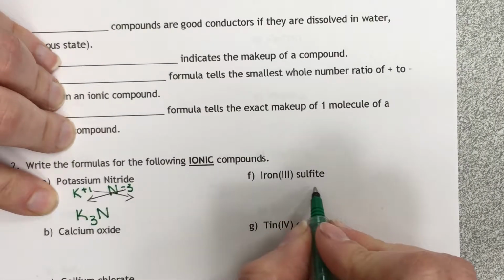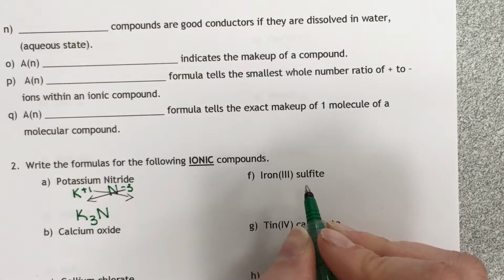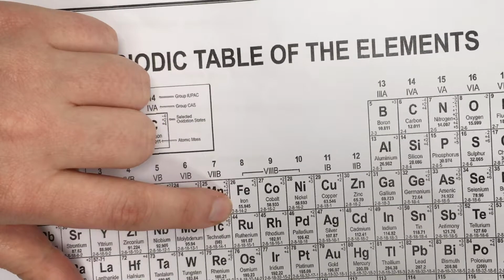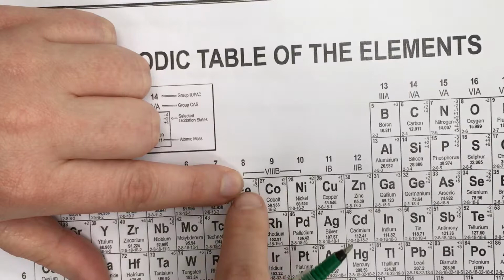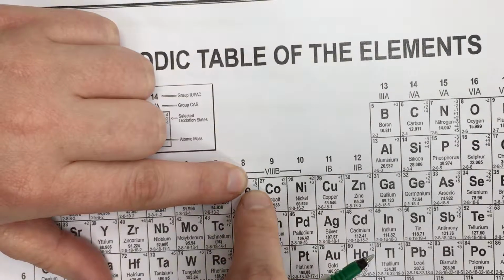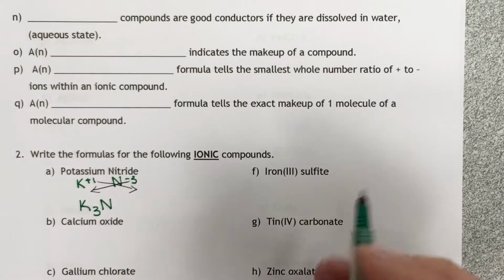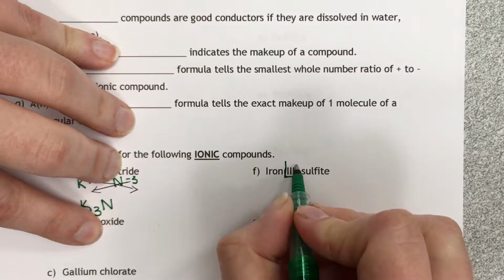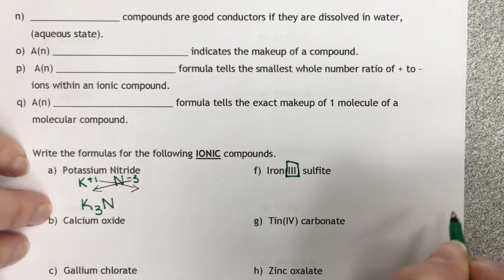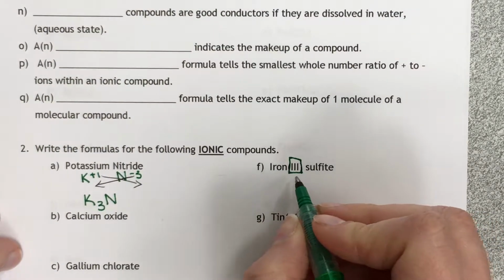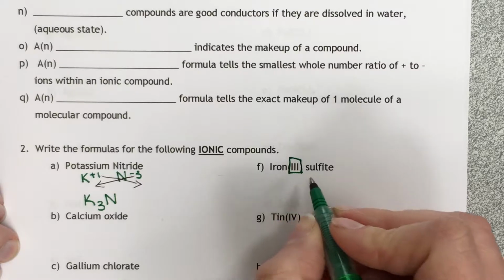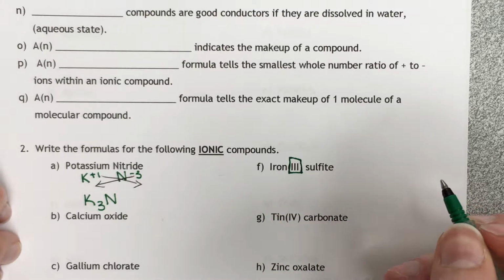Moving on, iron 3 sulfite. So iron is actually one of those weird transition metals, and you can tell by looking here that it could be +2 or a +3 charge. So with that being said, in order for us to know which charge it is, we have to look at this Roman numeral right here. It's going to tell us, okay? So I might brush up on my Roman numerals from 1 to 4. You won't really have to go higher than 4.